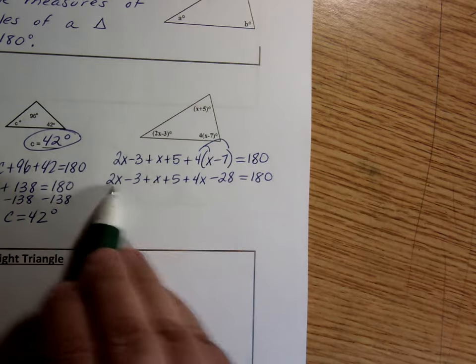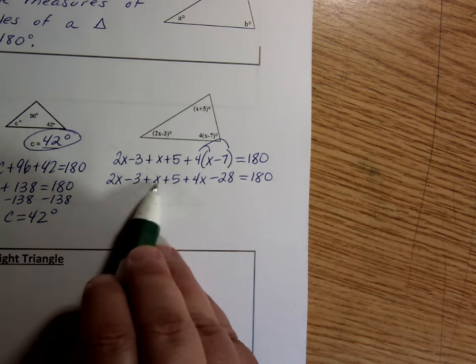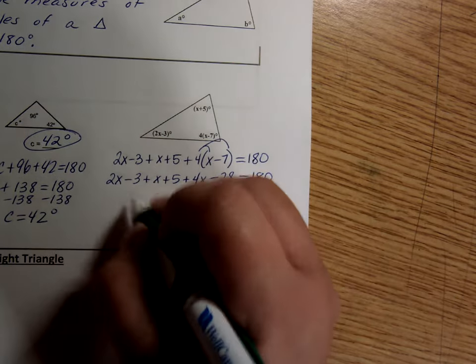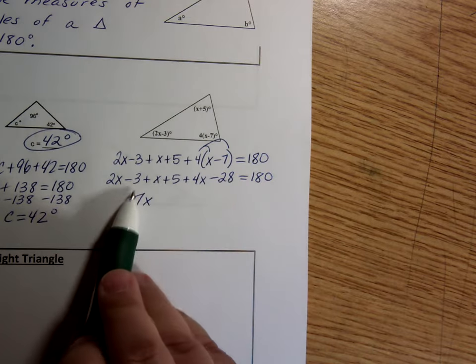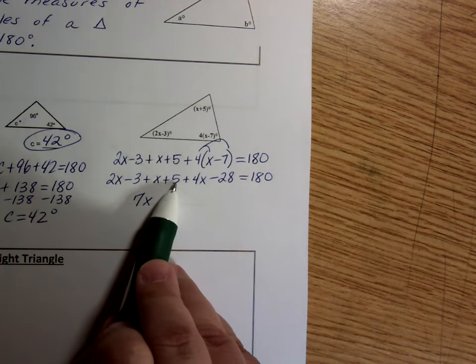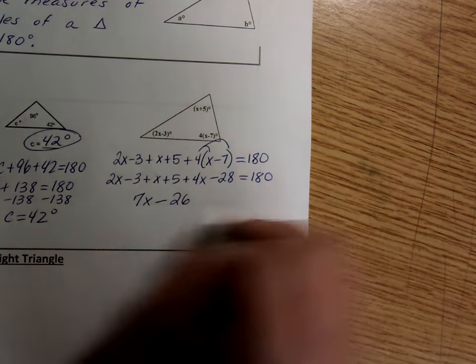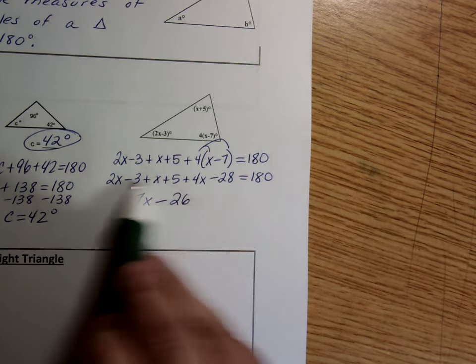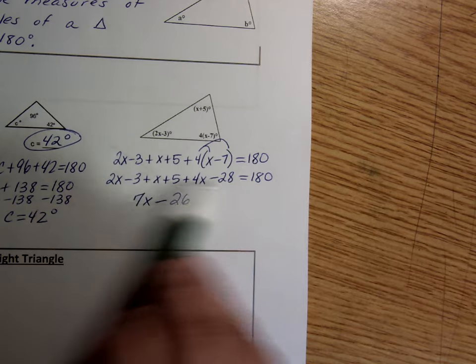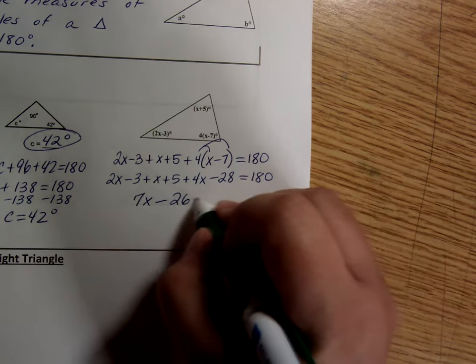Now I can combine my like terms. 2x, 1x, and 4x adds up to 7x's. Negative 3 plus 5 is positive 2, minus 28 is negative 26. These are all on the same side of the equal sign, so don't do any opposite when you're trying to put them together. You just put them together as they are.